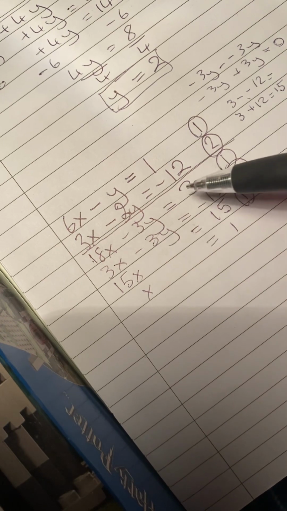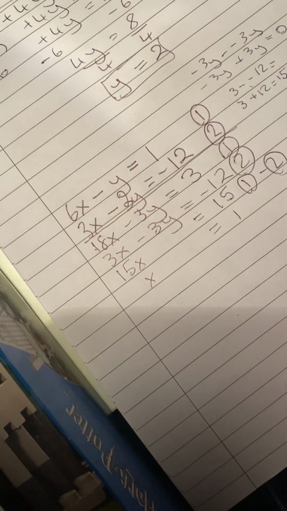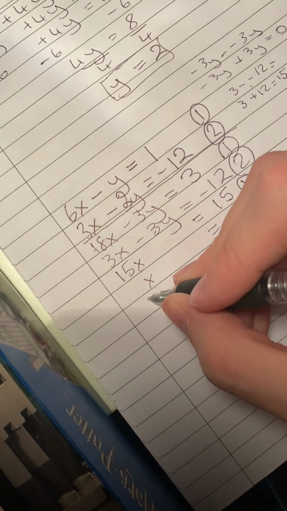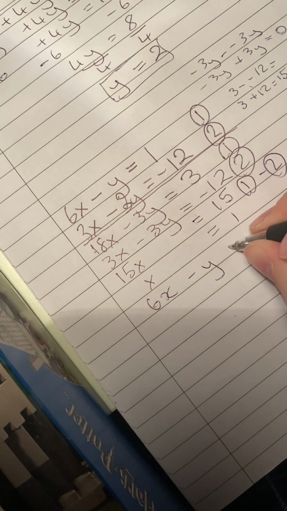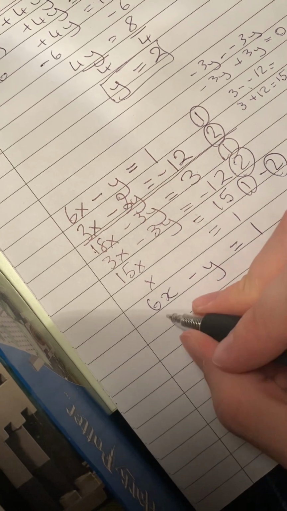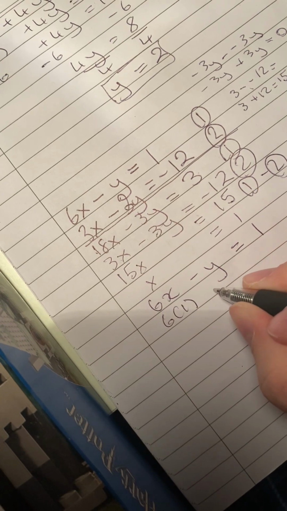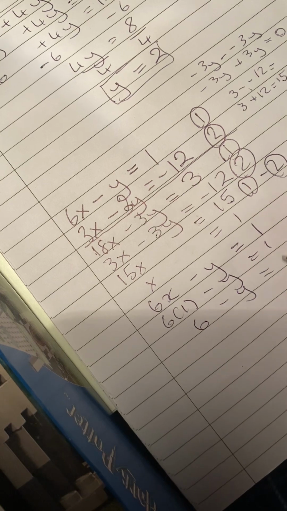So let's pick an equation. I'm going to pick this top one, because it's the best one to do, less negatives. So let's write this equation out again. So 6x minus y equals 1. So x equaling 1, so 6 times 1 minus y equals 1. So 6 minus y equals 1.